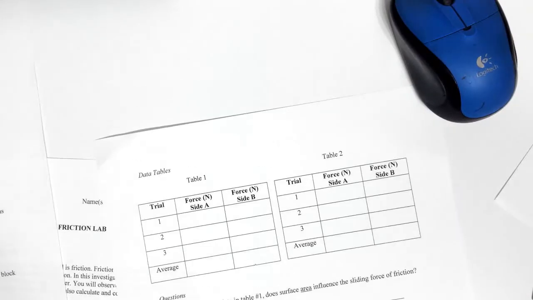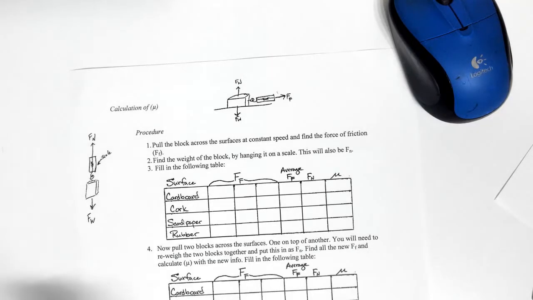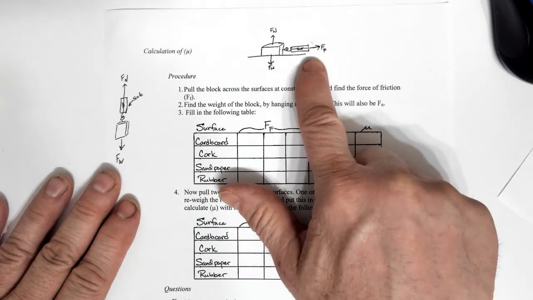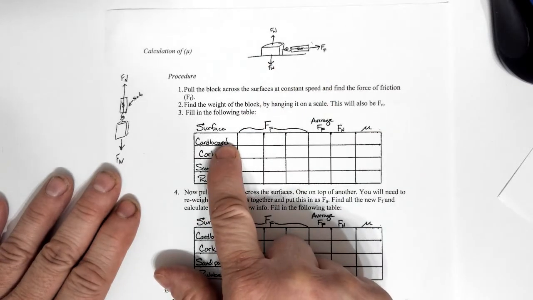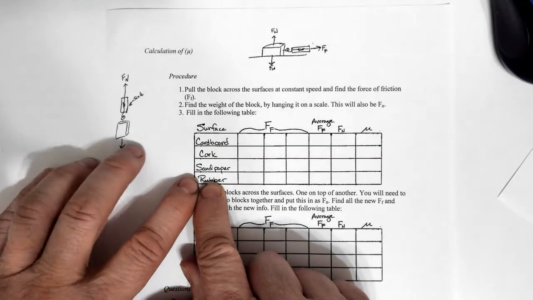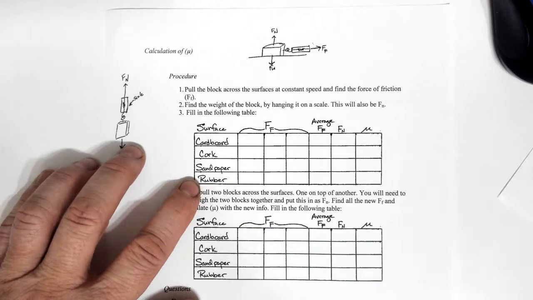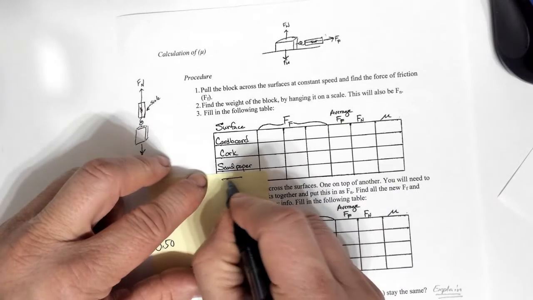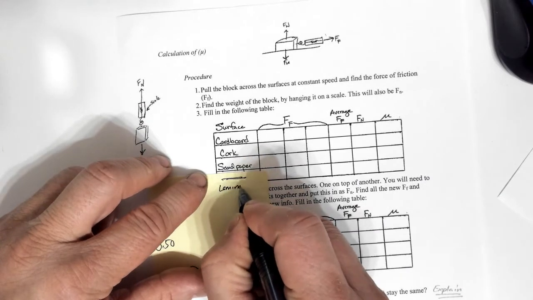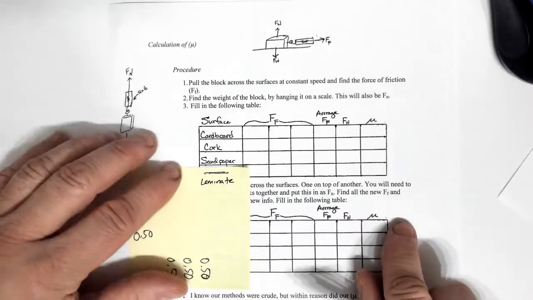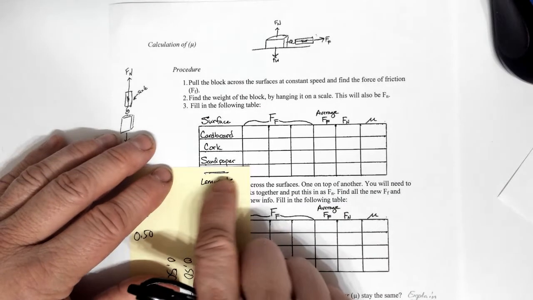Our next part is we want to take and pull this box or a block of wood across different surfaces. We're going to use the cardboard, the cork board, the sandpaper, and this one, our old one had rubber, but now we're going to have the laminate. So you need to change this word right here. I apologize, I did not get it to you. We'll just say laminate. Okay, or if you want to call it this smooth surface right here. Okay, so we're going to change the name of this last one.